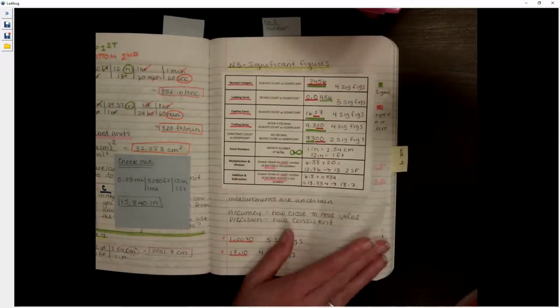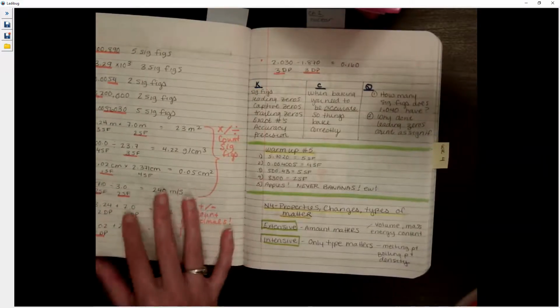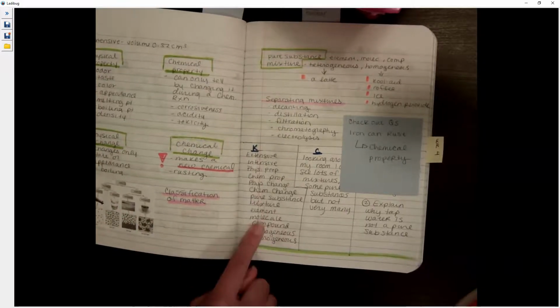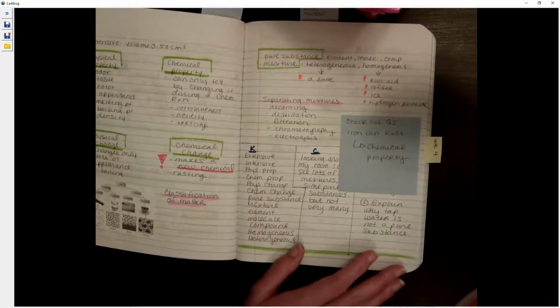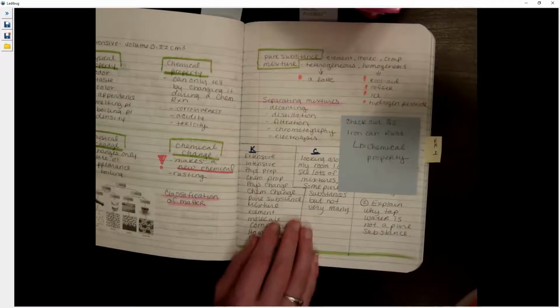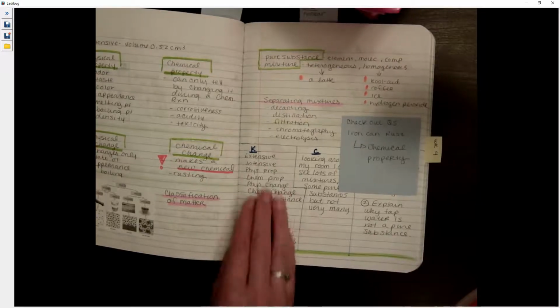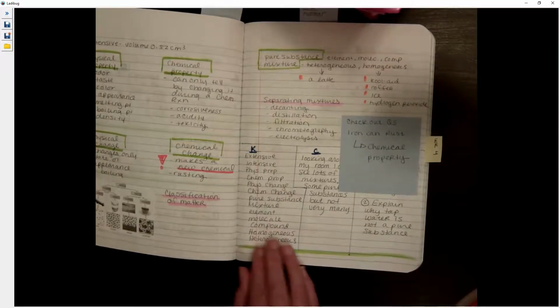You can see I did some more little flippies in, little glue-ins. Sometimes my KCQ boxes might be really long. This set of notes has a lot of vocabulary. Some don't have very much. So please don't draw your boxes ahead of time. Please fill them out and make them as big as they need to be.